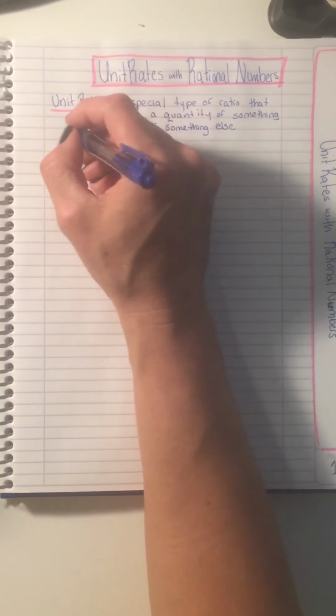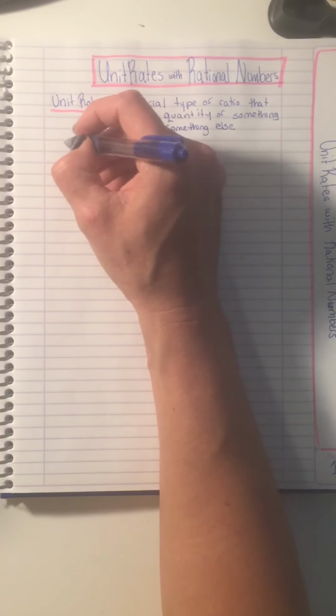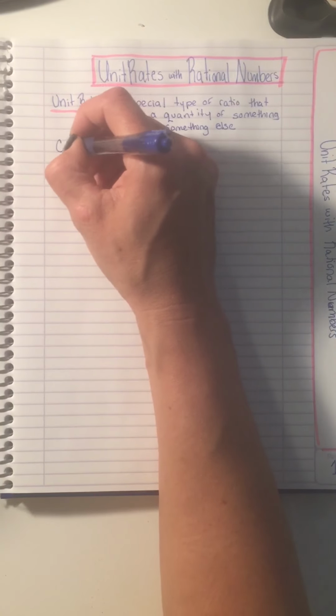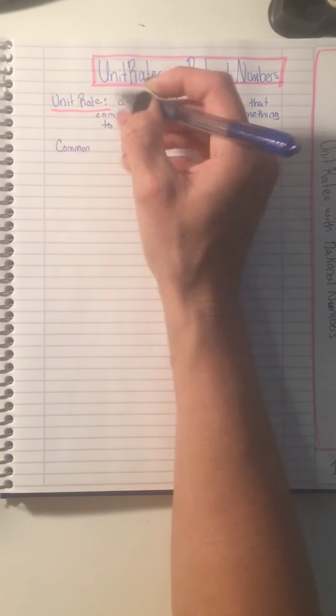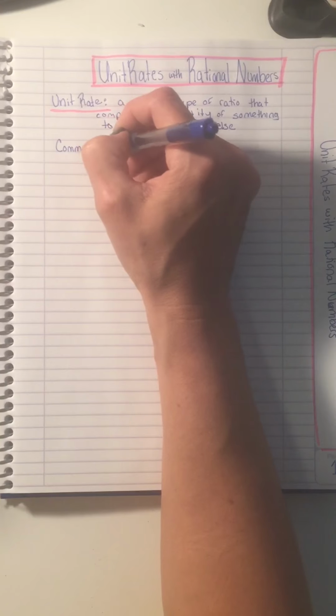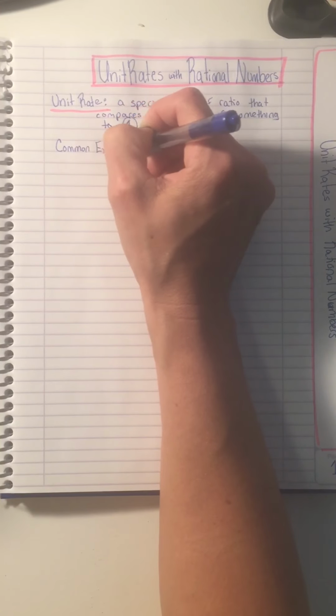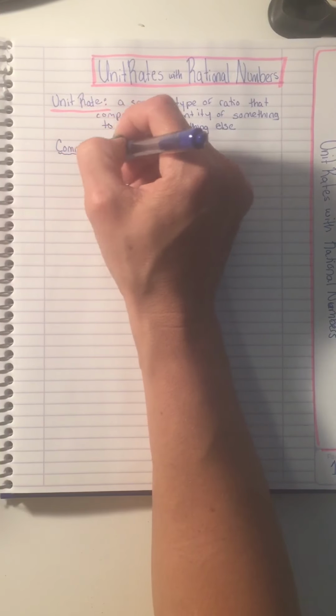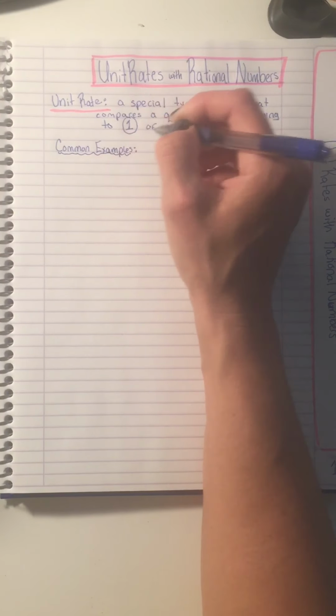So let's give some common examples that you've probably seen already. I'm just going to underline that. I won't use my marker this time because it doesn't need to stick out as much.